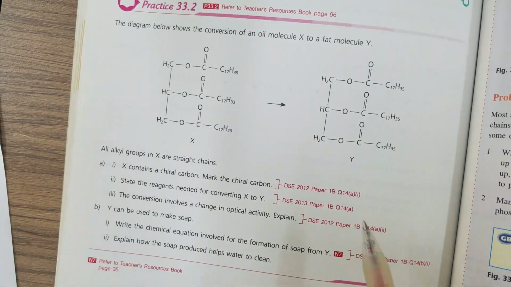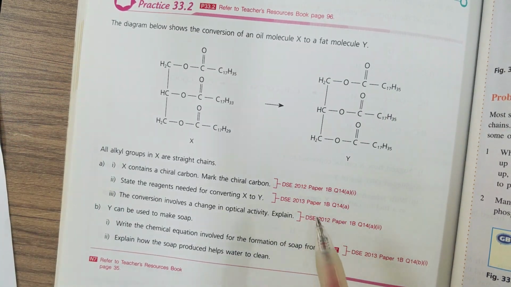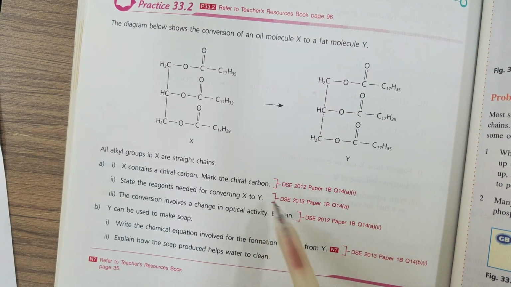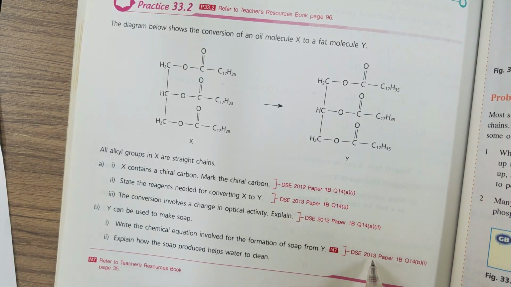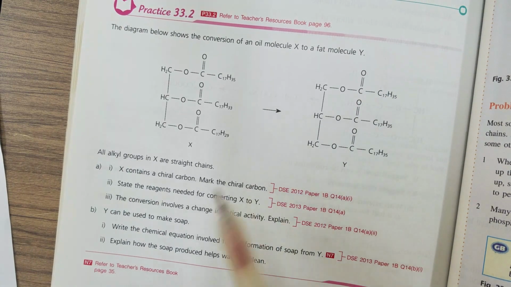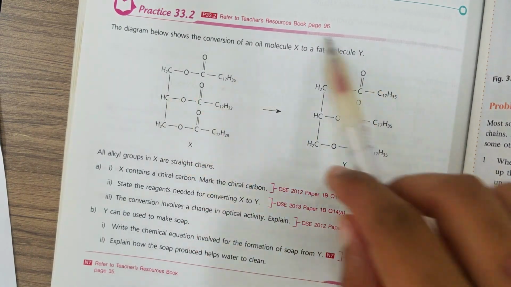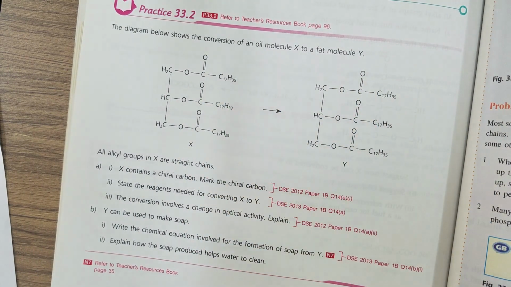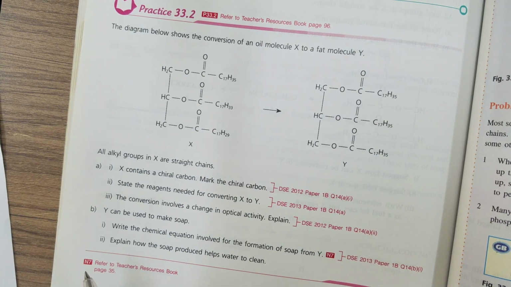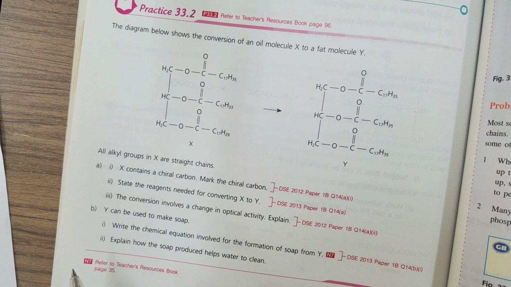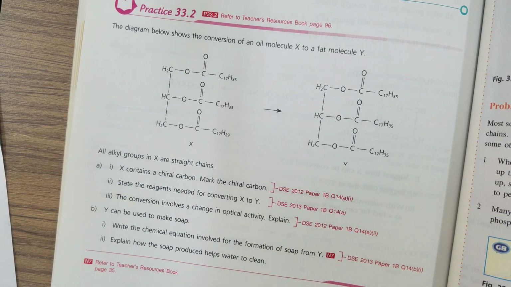Let me give you a hint over here. You can look at a lot of past papers: DSE 2012, DSE 2013. So soap, soapy detergent, and anything related to the structure has been asked quite a lot. Okay, so try to do it. If you cannot do it, it's fine. We'll do it in lesson time. But if you can do it, that's great.